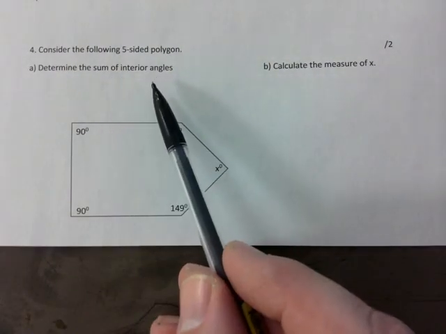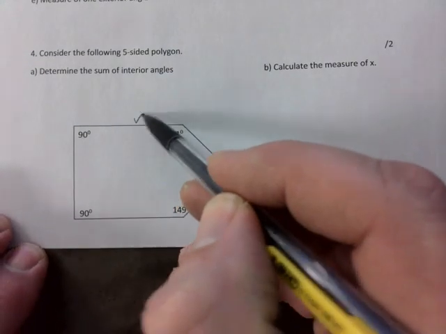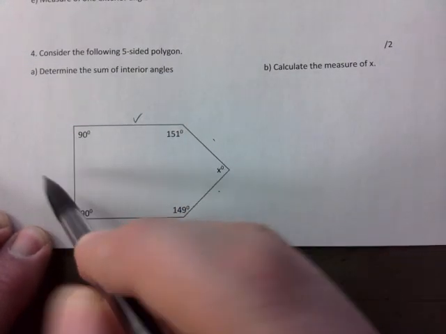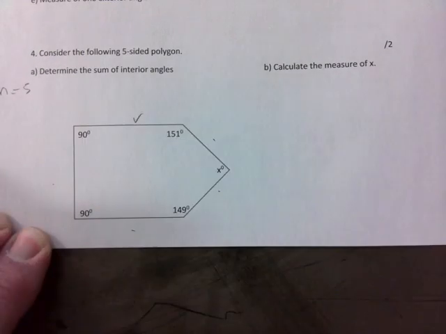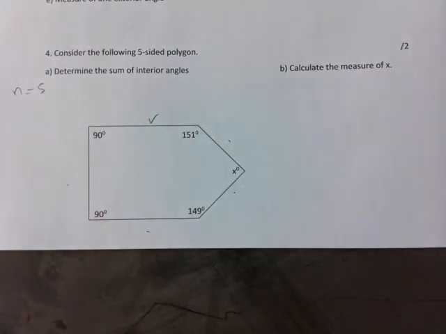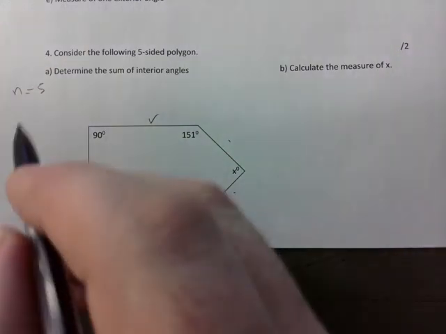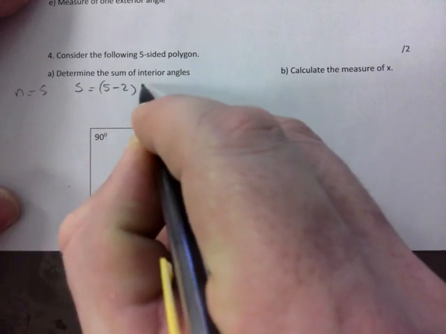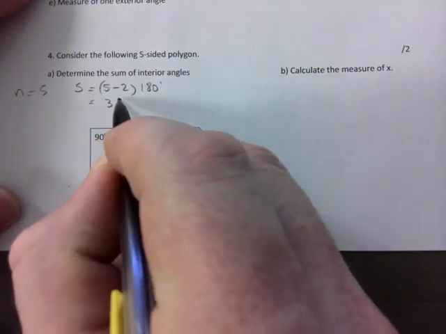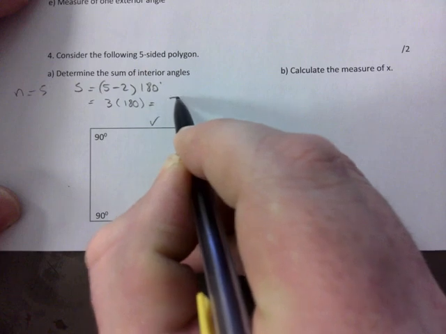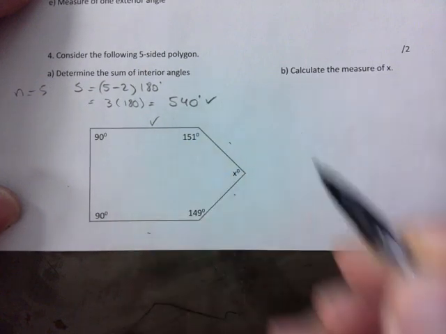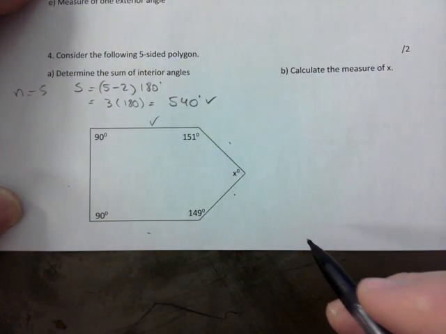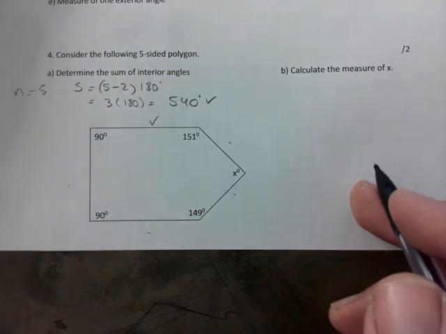Determine the sum of the interior angles. This has 1, 2, 3, 4, 5 sides. n is equal to 5. And you're like, this does not look like a regular polygon, does it? Not at all. Regular means all angles are the same, all sides are the same. Not the case, but the sum still works. So sum would be 5 minus 2 times 180. That's 3 times 180. That's 540 degrees. So you get the mark for figuring that out.